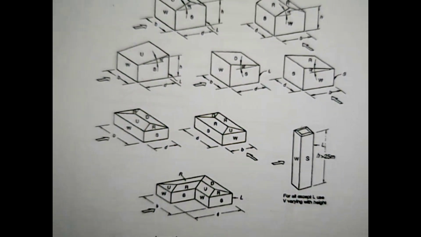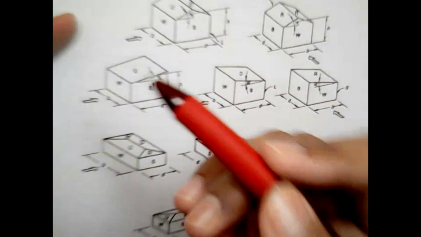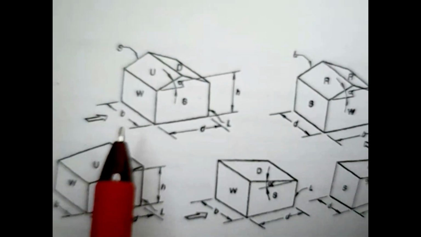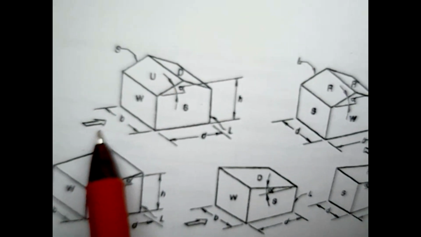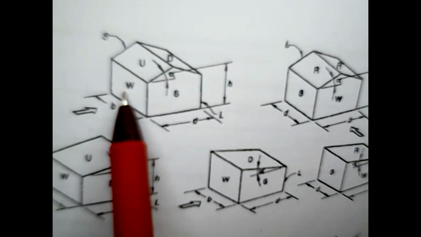Here you can see in the guidelines there are various types of enclosed buildings, which are subjected to windward and leeward effects. If you can see here, the arrow shows the direction of the wind.